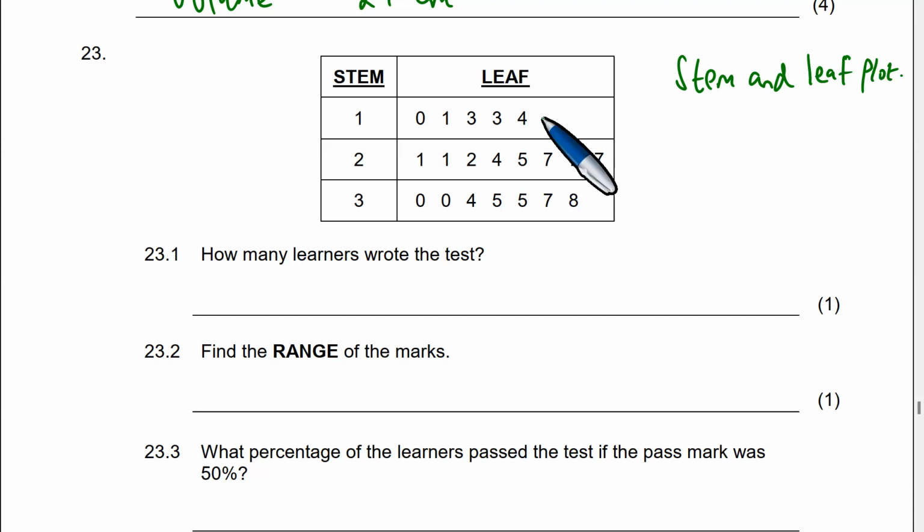There's a learner who got 14. There are 2 learners who got 21. There are 3 learners who got 27. There are 2 learners who got 30, and 2 learners who got 35. My question is, how many learners wrote the test?